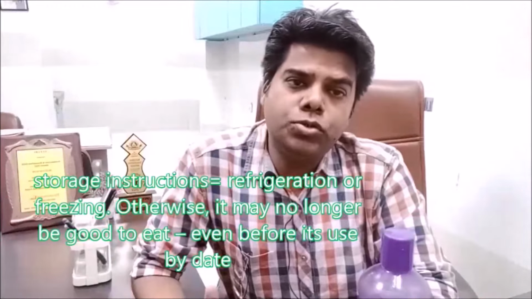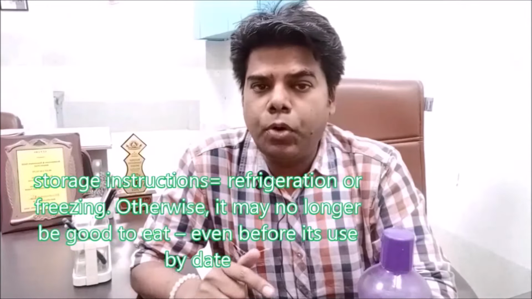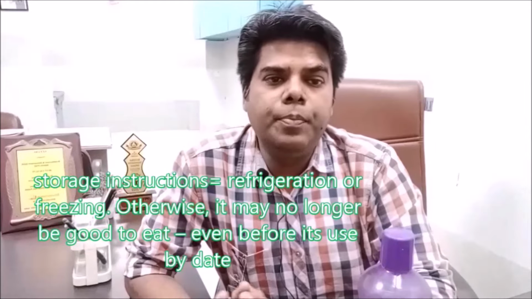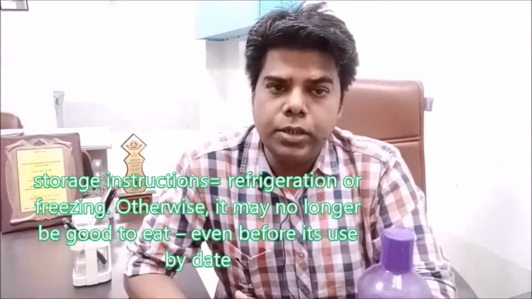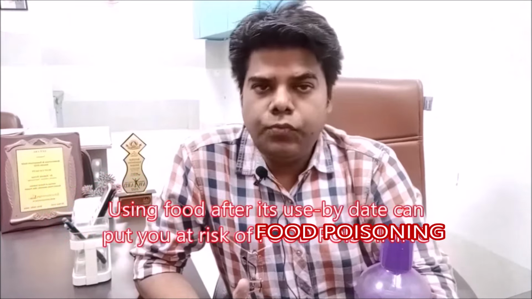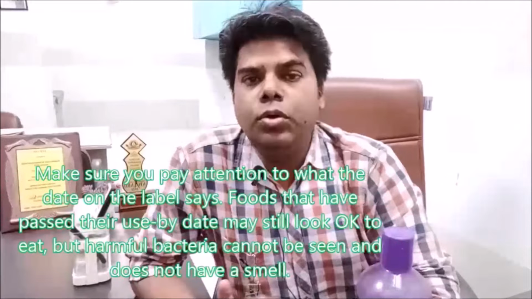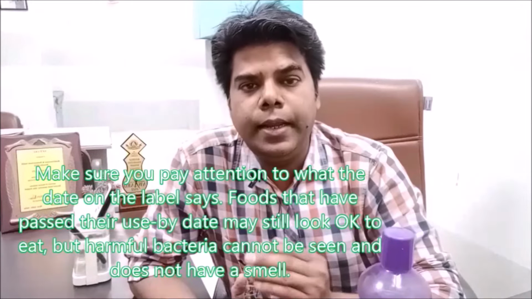Always follow the storage instructions on the product, usually refrigeration or freezing. Otherwise, it may no longer be good to eat even before its use by date. Using food after its use by date can put you at risk of food poisoning. So, make sure you pay attention to what the date on the label says.